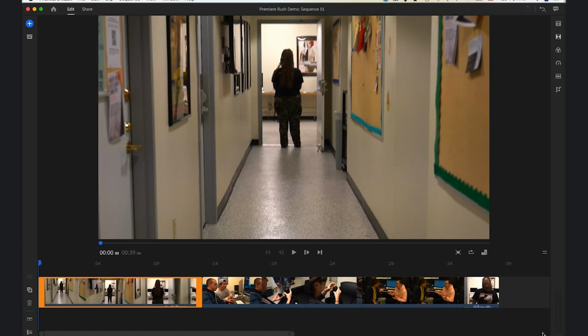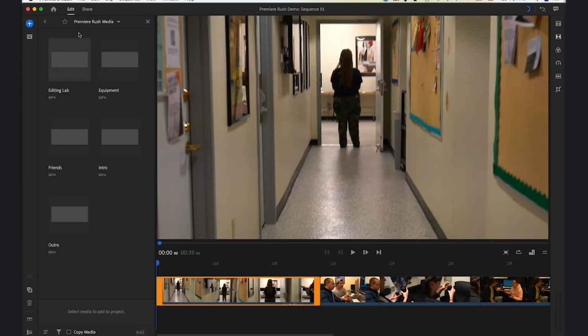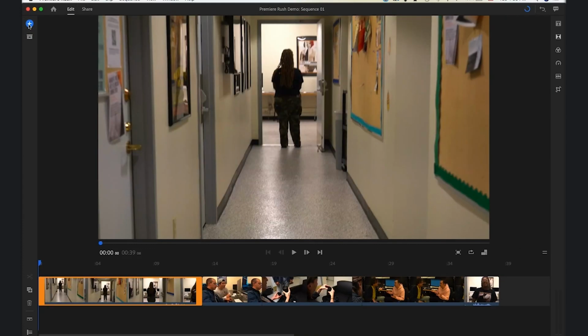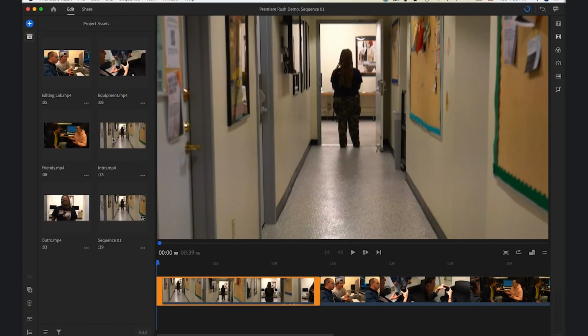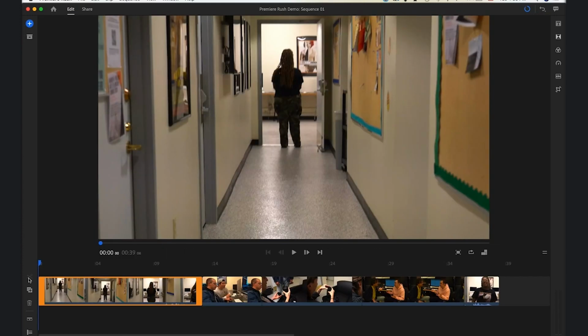If you realize you forgot to include some media, you can always add more media as you're working by clicking on this blue button in the upper left-hand corner. And you can click on Media to bring you back to your media bins. Underneath the Add button, I can also see my bin that includes all of the assets I currently have in my project. So to begin editing, I'm going to cover some of the basic tools that you'll be using.